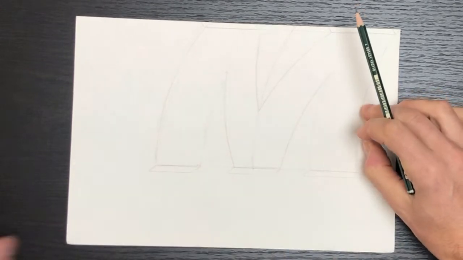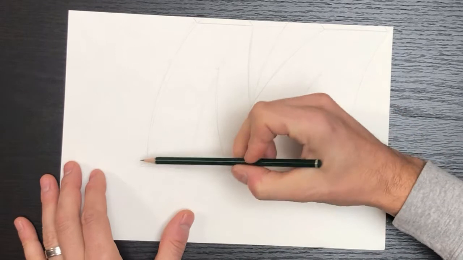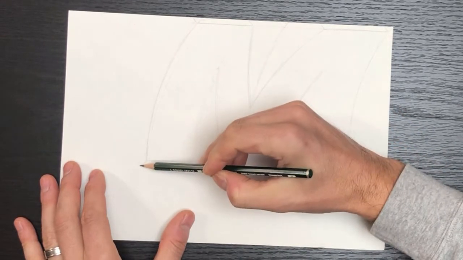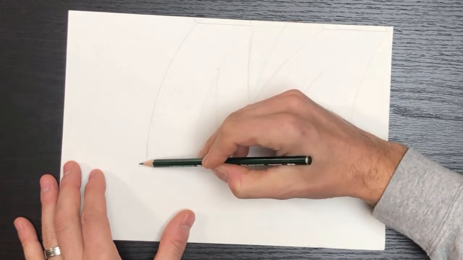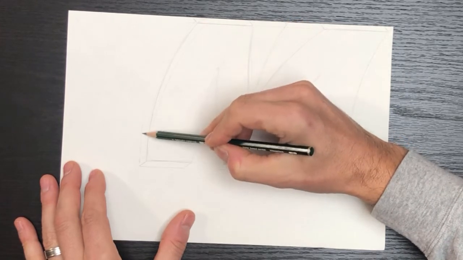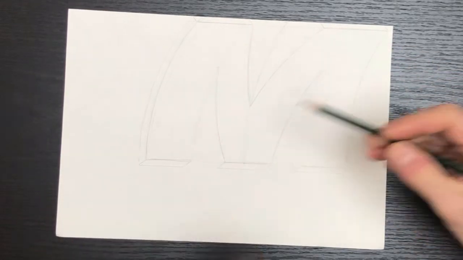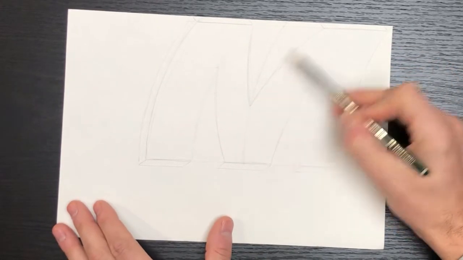Like that. And then what I'm going to do is take this line here, and from this point I'm going to connect it to that point. I'm going to try to do the same exact curve like that, and then I'll just do the same at the top here.